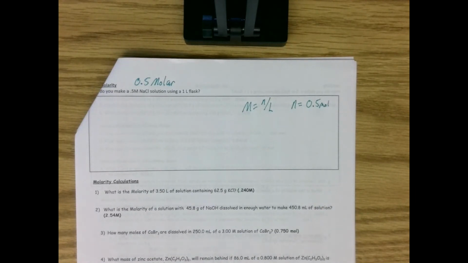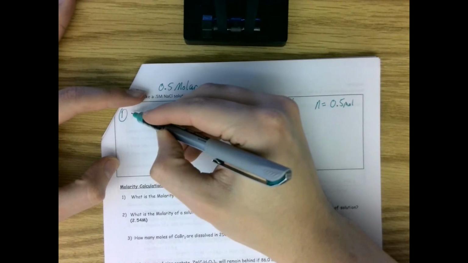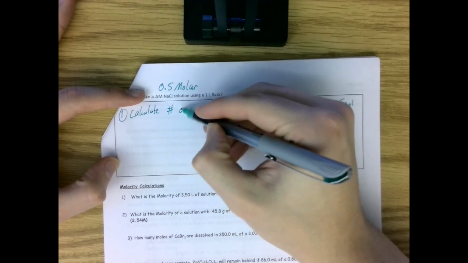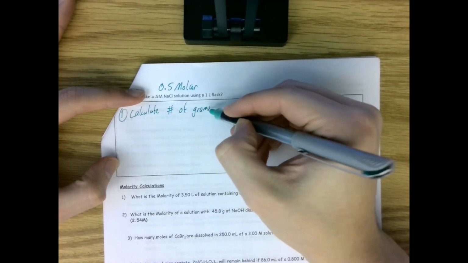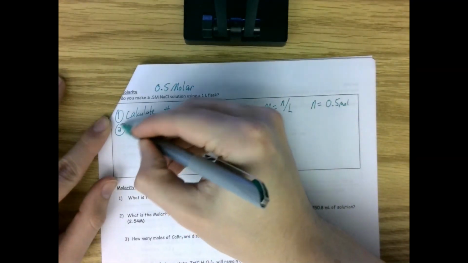Can I go to the balance and weigh out half a mole though? No, so I need to convert from moles to what? Grams. So we'll say step 1 is calculate number of grams. So it's going to be 2 steps. First calculate number of moles, then go from moles to grams. Can you all handle that on your own? Go from moles to grams? Okay. So now I know the number of grams. I've got to weigh out the number of grams, right? So weigh out the proper number of grams.